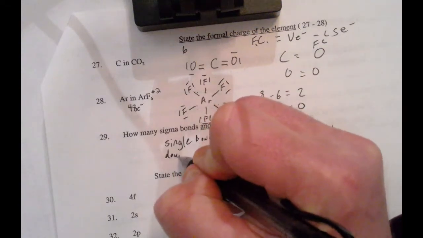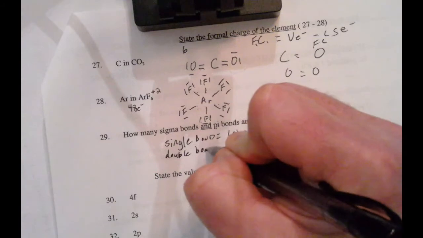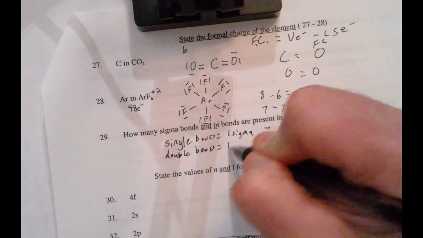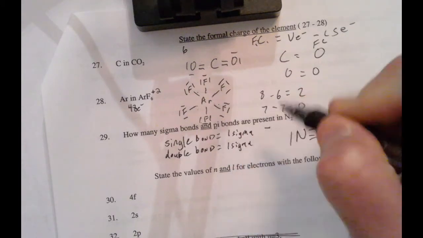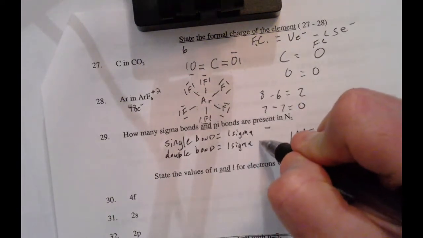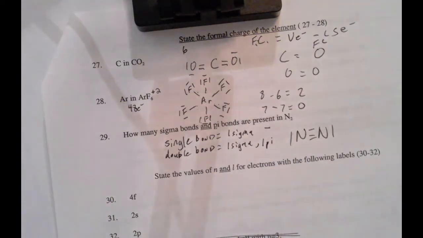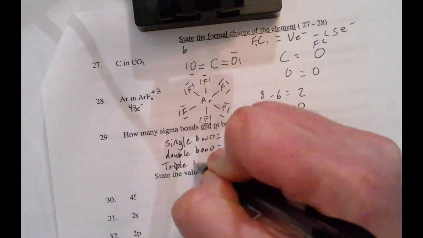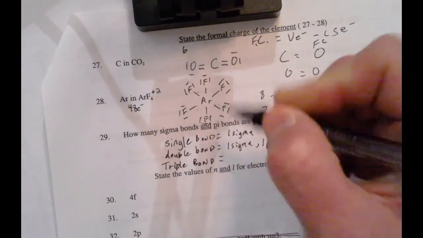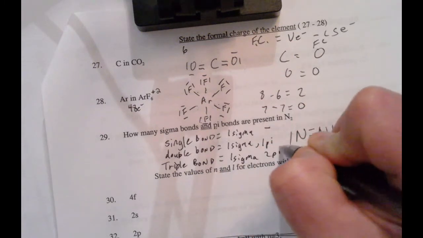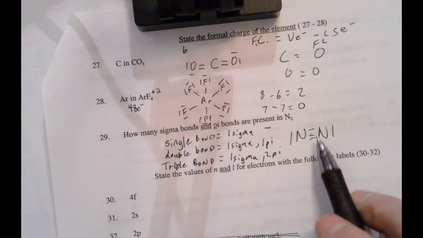A double bond equals 1 sigma and 1 pi. The sigma is still head-to-head, and the pi is kind of side by side. And the triple bond is 1 sigma and 2 pi's.